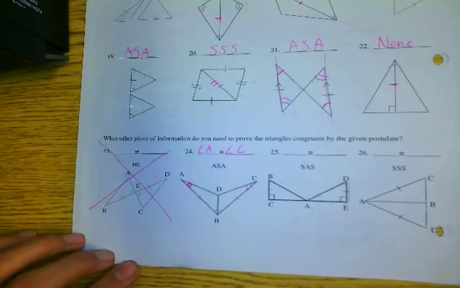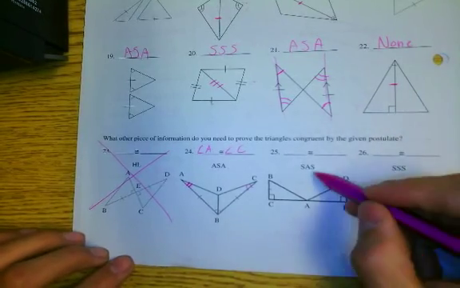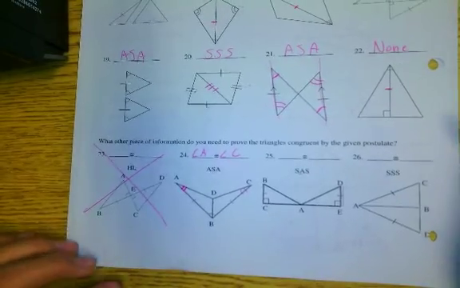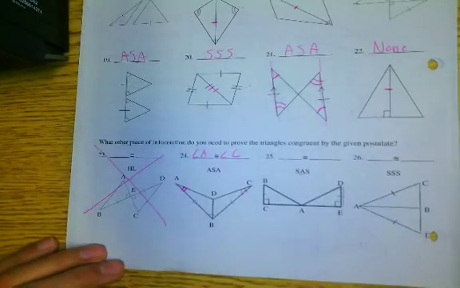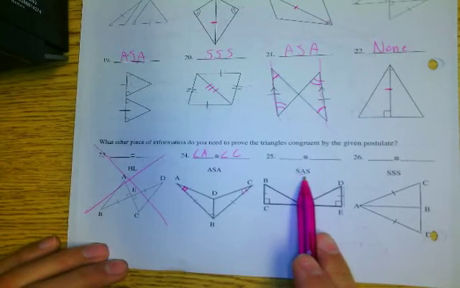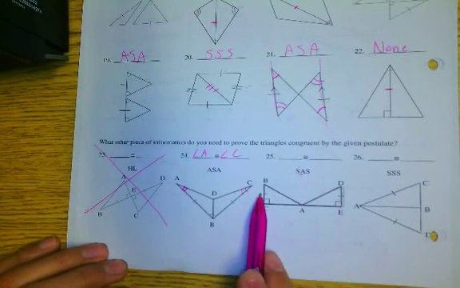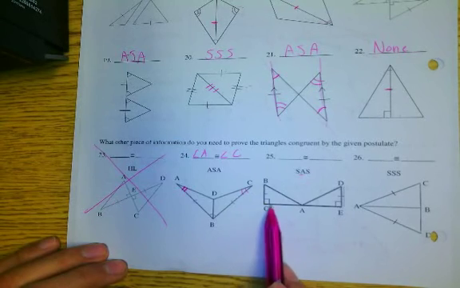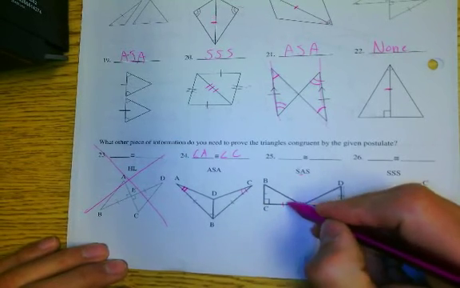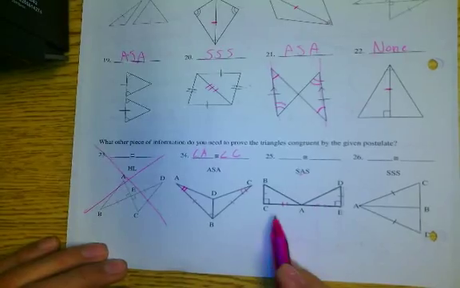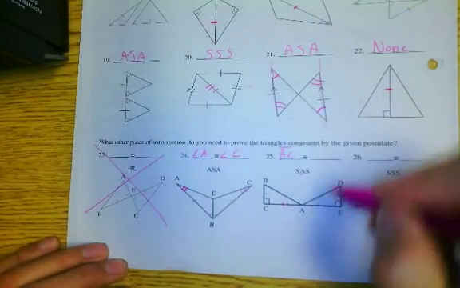This angle has to be included. So that means it has to be in between the two sides. And use the acronym to help you out. Notice how the angle is in between the two S's. So if that's an S, that's the angle, then that leaves us with no option other than this. AC is congruent to AE. Angle, side, angle.